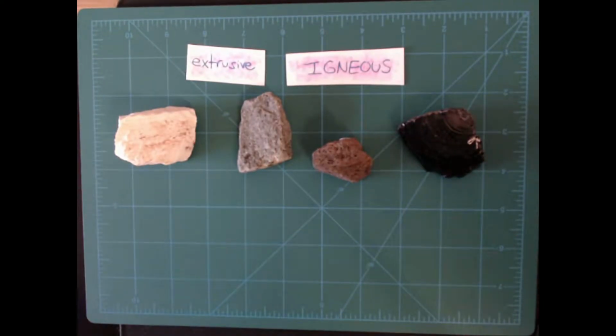And I think, wait a minute, those are 4 completely different rocks. I thought you said all of these were made from molten magma. That doesn't make any sense. How can they all be made from molten lava if they look so different? Well, let's compare these 2, for example.